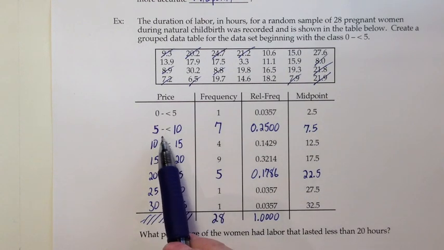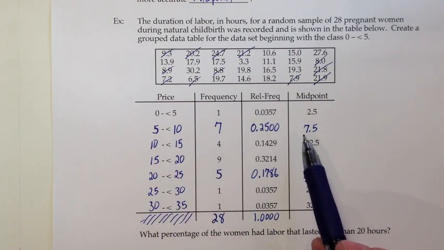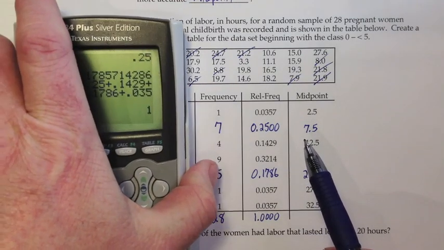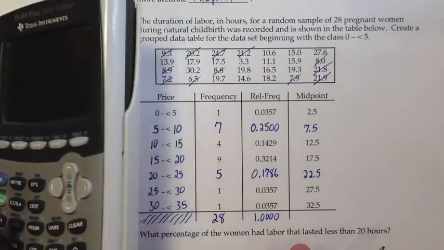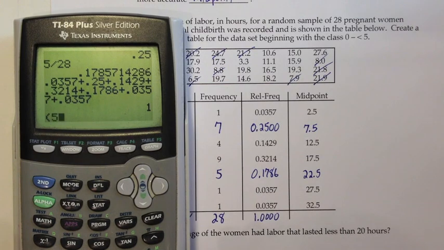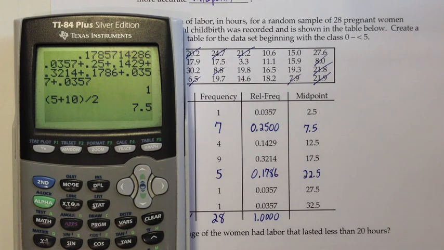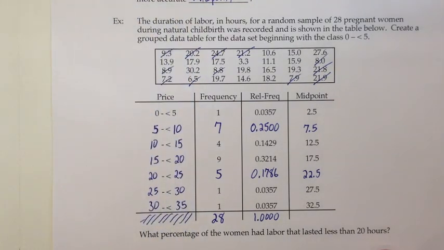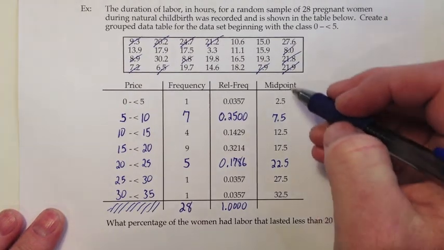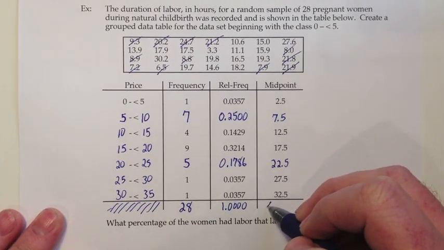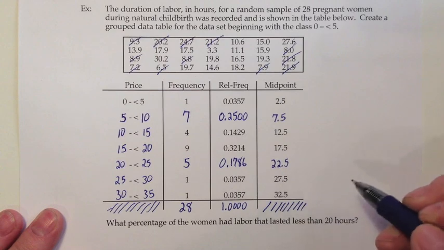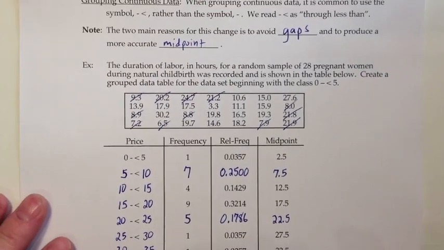If you're having a hard time doing those midpoints in your head when they come out to be a decimal, you can use the math definition on that and say that if my class goes from 5 to 10, then I would want to do 5 plus 10 divided by 2, and that would give you the 7.5 as well. So that's not necessary to use the calculator if the numbers are nice enough, but if you feel more comfortable doing the calculation, definitely feel free. Alright, and on midpoints we would never put a total either, so I'll go ahead and just shade that one in.